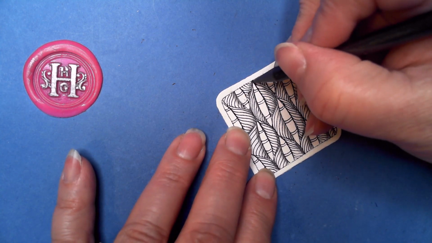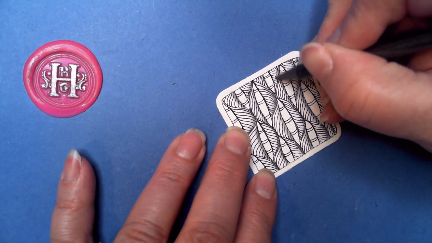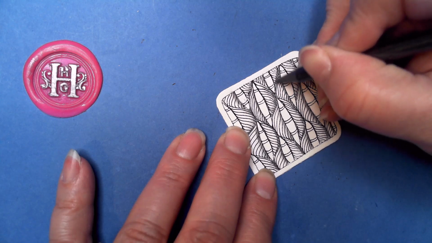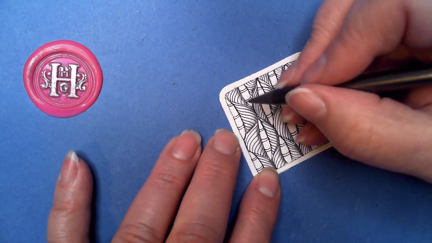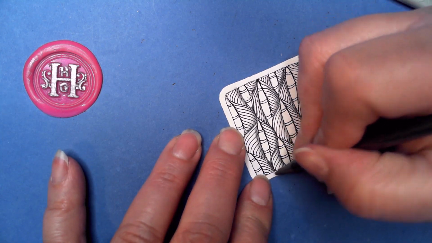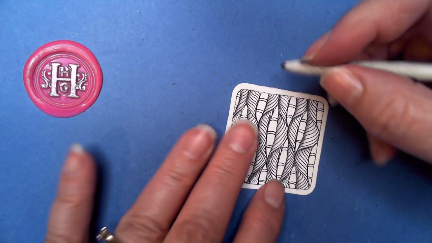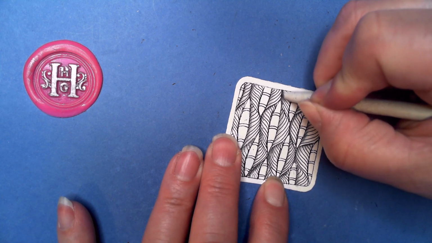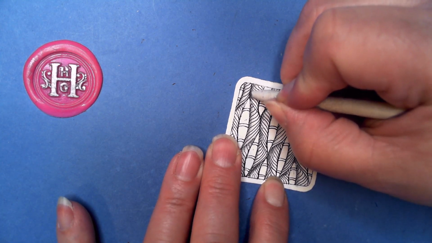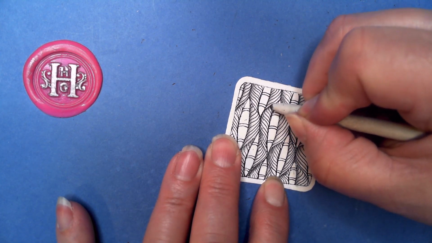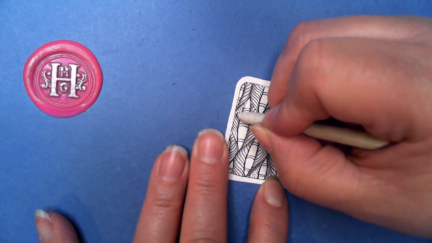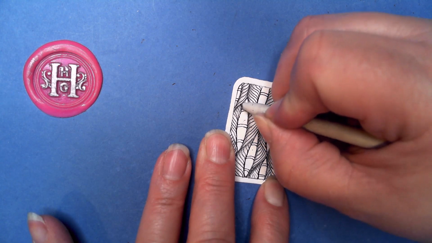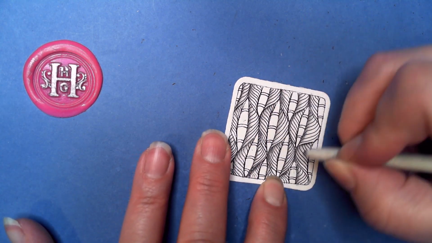And again, just where those S shapes that we did are touching that outer curve, that's where we want to start. And I'm going to do the same thing where I'm just bringing it out a little bit. So I'm just going kind of a side to side stroke with the tortillon.